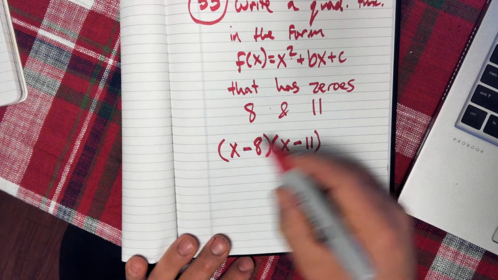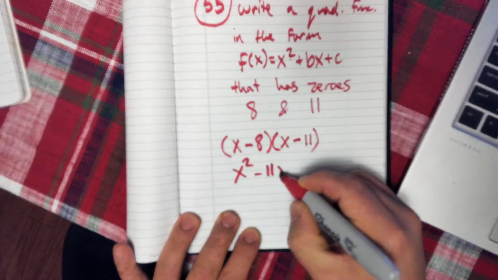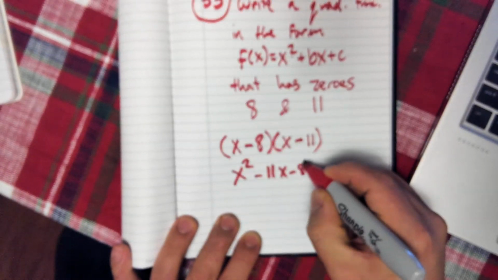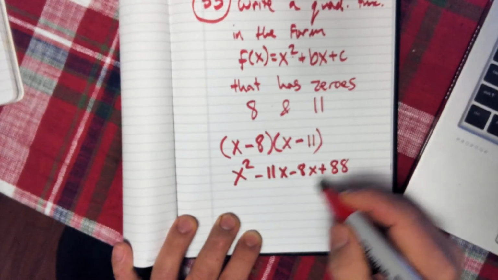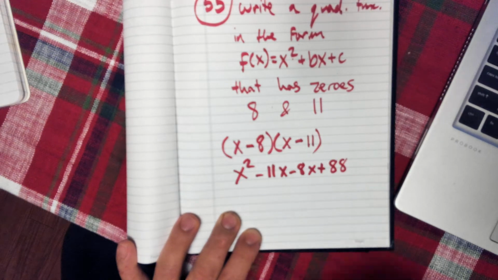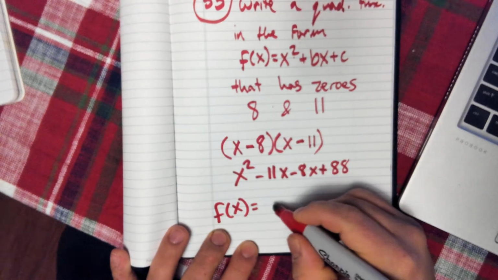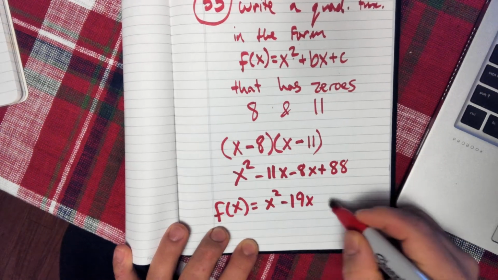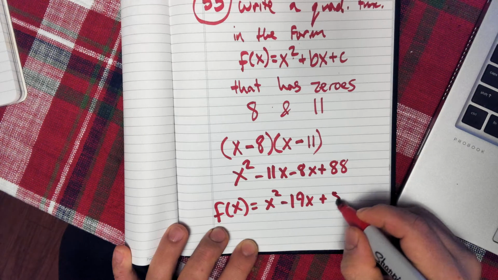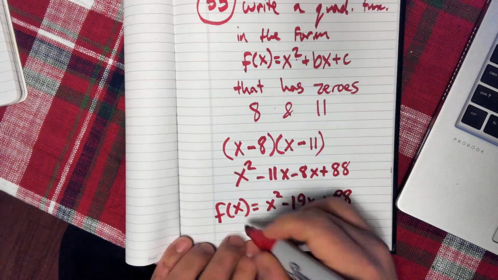Let's distribute. So that'll give us x squared minus 11x minus 8x plus 88. You combine that and put the f of x in the front. f of x equals x squared minus 19x plus 88. And that's it.